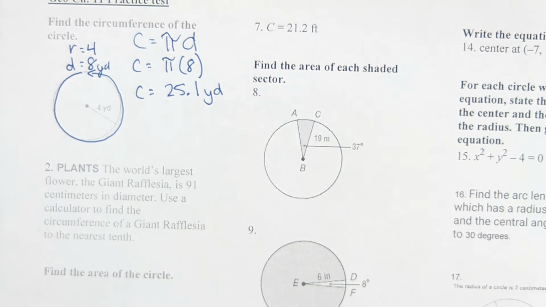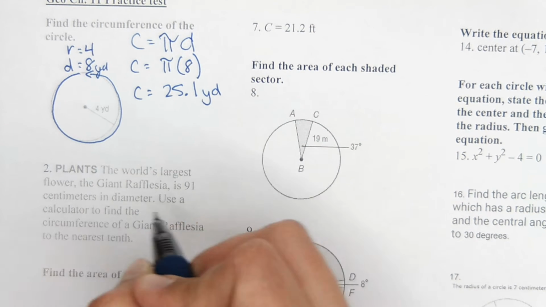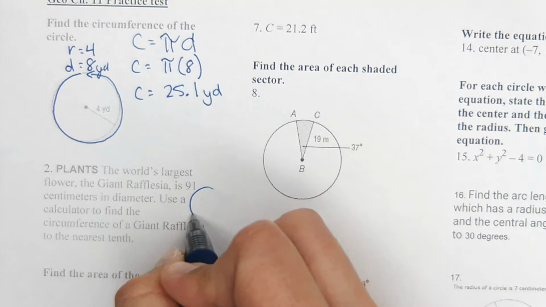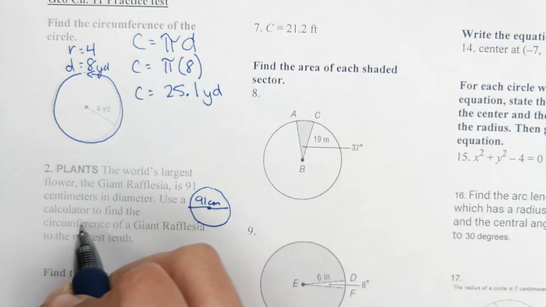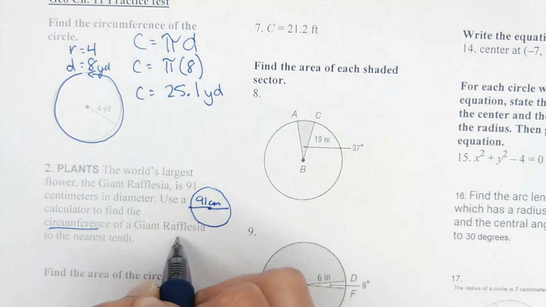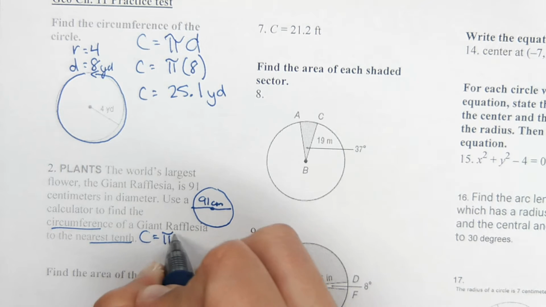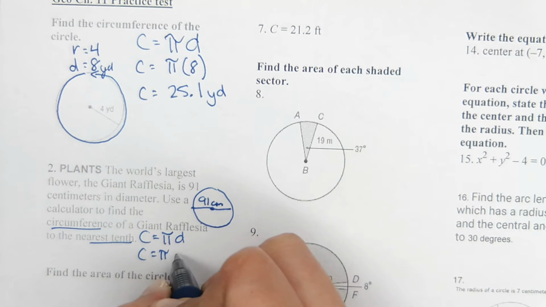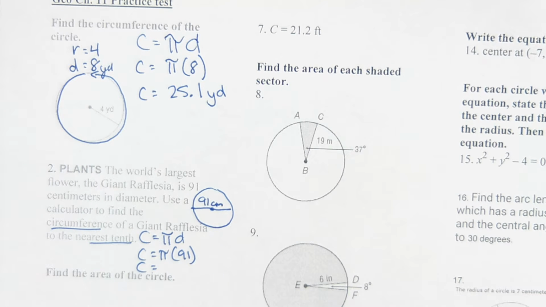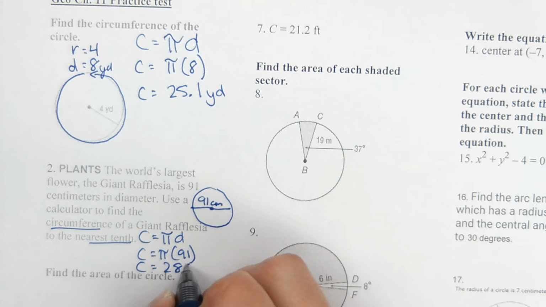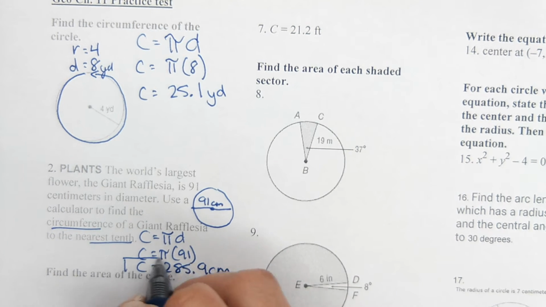Then number 2, it says the world's largest flower, don't know how to say that, is 91 centimeters in diameter. So, okay, 91 centimeters all the way across. Find the circumference of the flower to the nearest tenth. Okay, circumference is pi times diameter. They gave us the diameter is 91. Multiply those two numbers and you get 285.9. And it's a distance, so just centimeters.